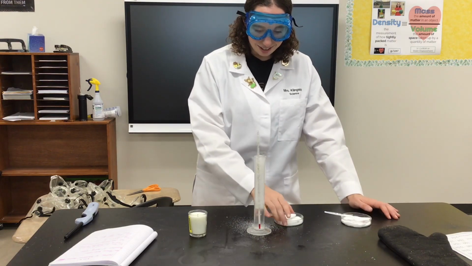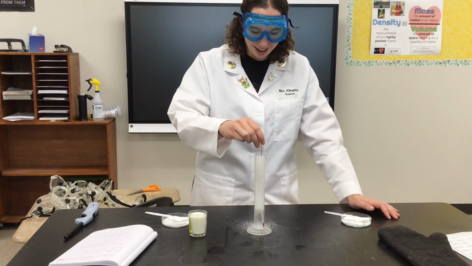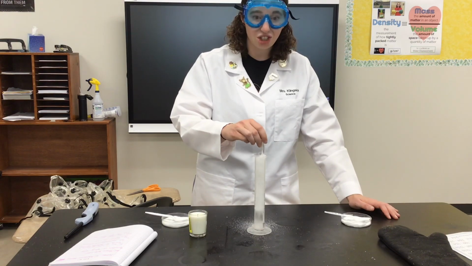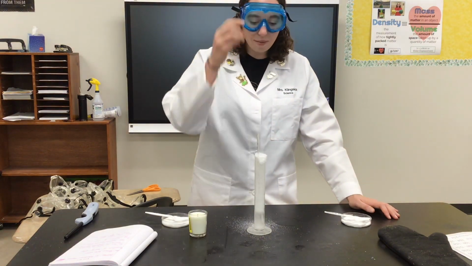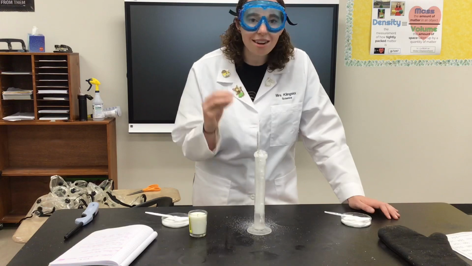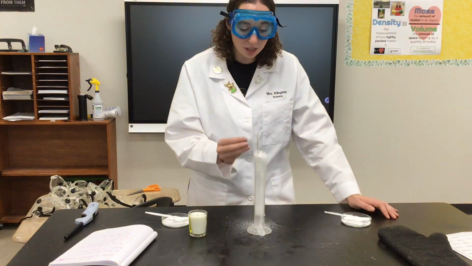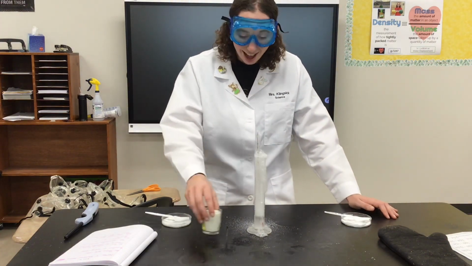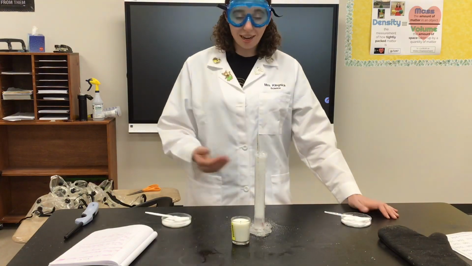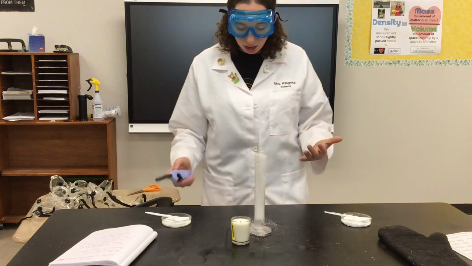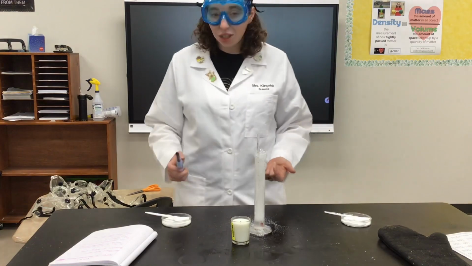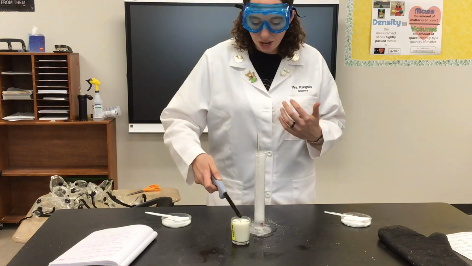Do you see that? The bubbles that are being created let me know that a chemical change has happened. When you see bubbles as a scientist, you need to think gas. The bubbles that are coming right now, that is actually a gas being created. So what I did is I had my solution of water and sodium bicarbonate and citric acid. When I combined them, they created something new.